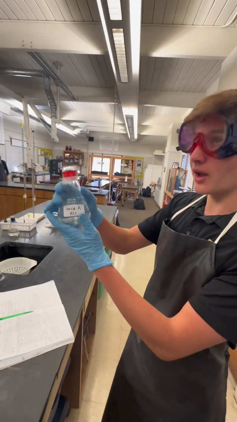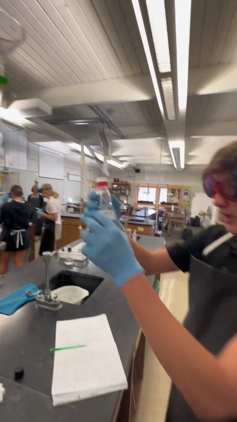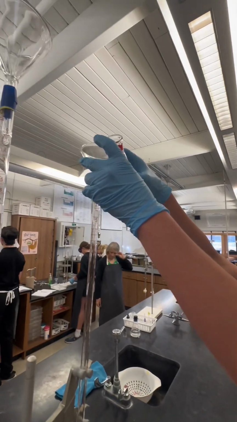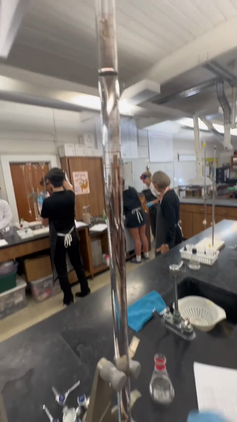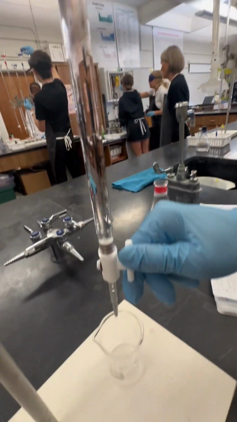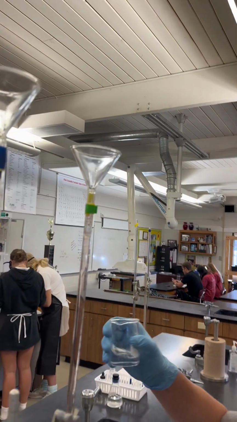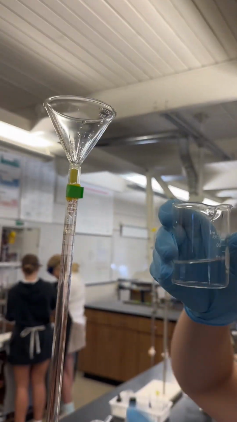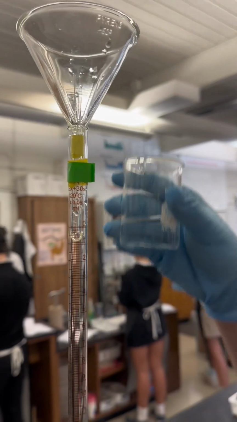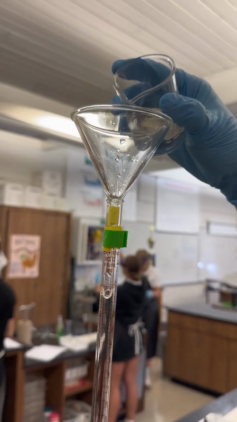So I am going to rinse this burette with acid A, also known as hydrochloric acid. And this process will also be repeated 3 times. I will be filling up this acid burette with this acid to a little above this 0 milliliter mark.